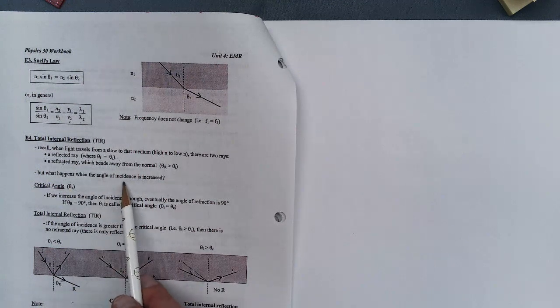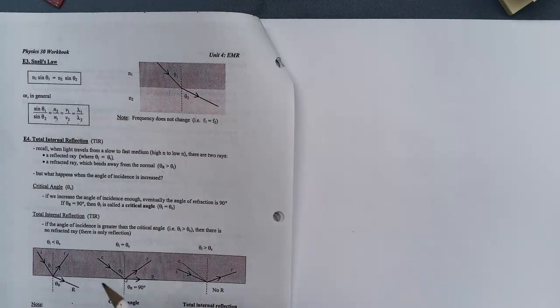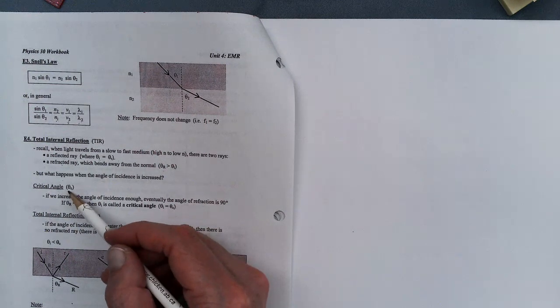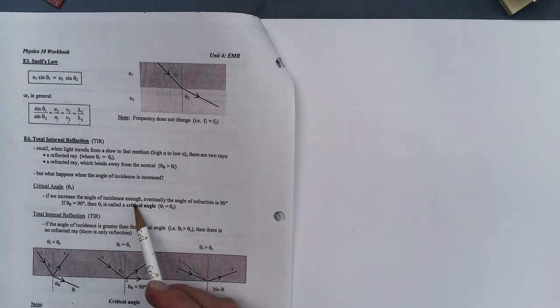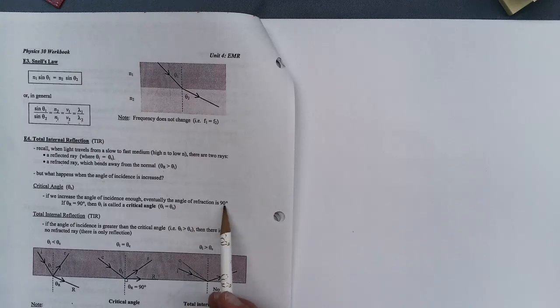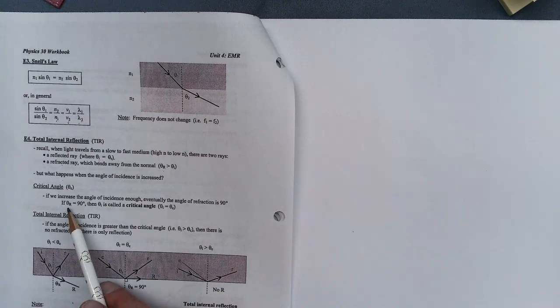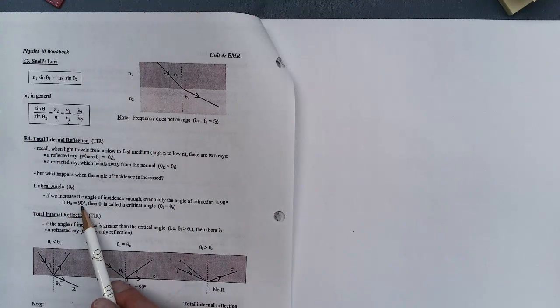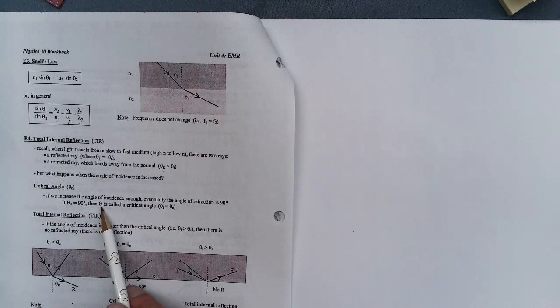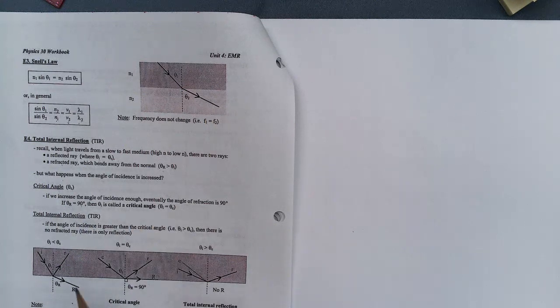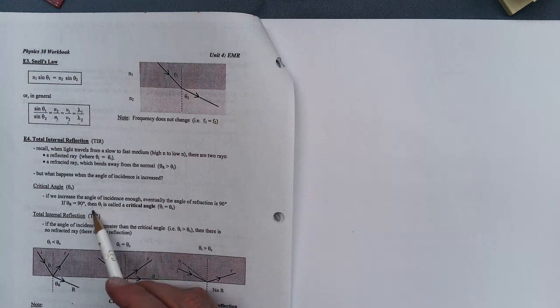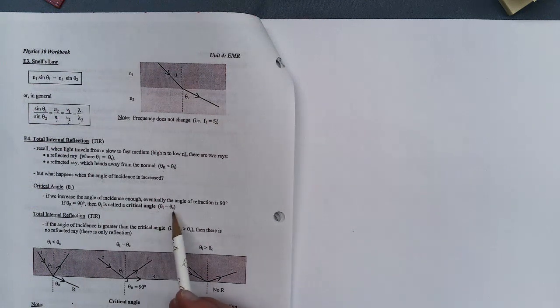What happens when the angle of incidence is increased? We end up getting to the point where we have a critical angle. If we increase the angle of incidence enough, eventually the angle of refraction is 90 degrees. Now, theta r equal to 90 degrees, really that's the incident angle. It's called a critical angle. So the incident angle is at some value, called the critical angle, to make a refracted angle of 90 degrees.